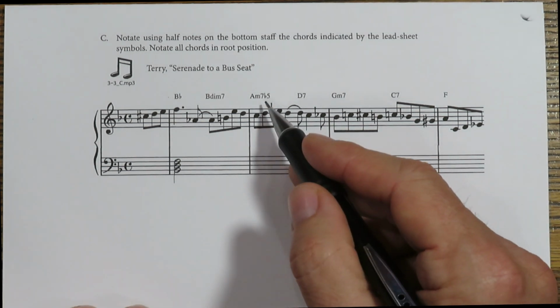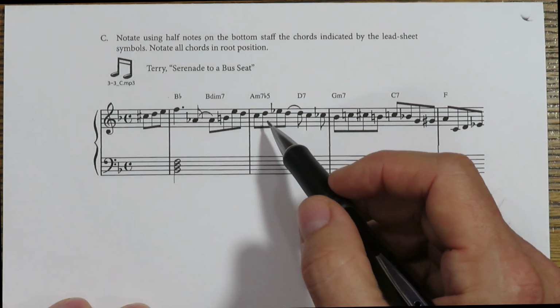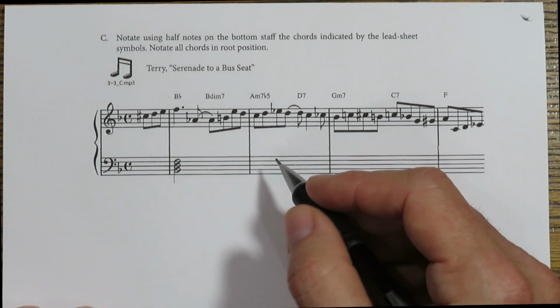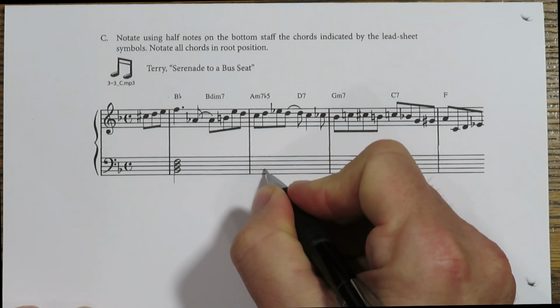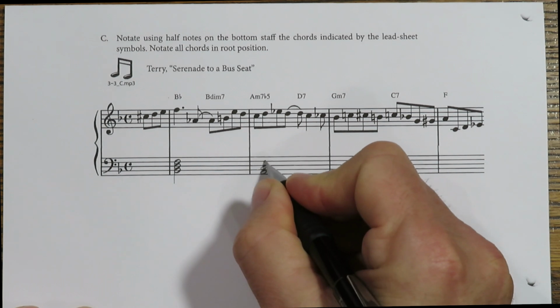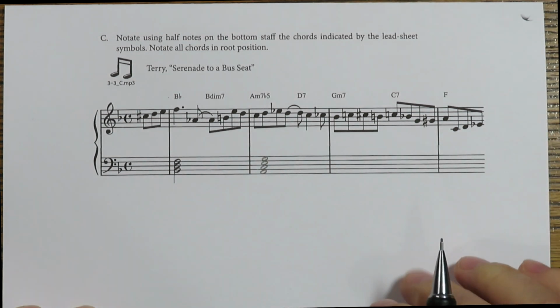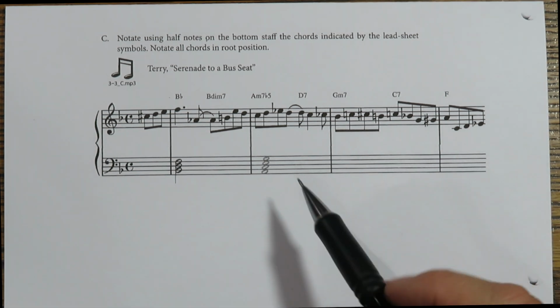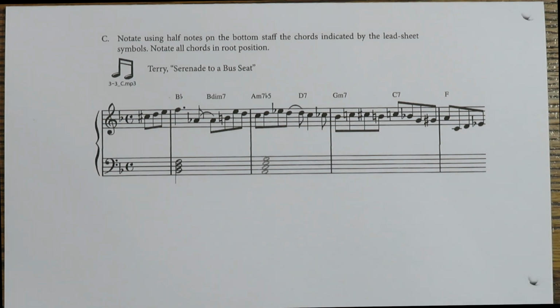I'll go to the third chord. We have the A minor 7 flat 5. So let's build our super snowman, because it's a 7th chord: A, C, E, G. We want a minor 7th with a flat 5.